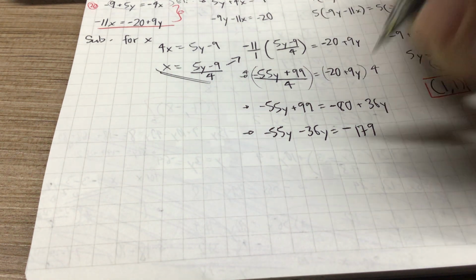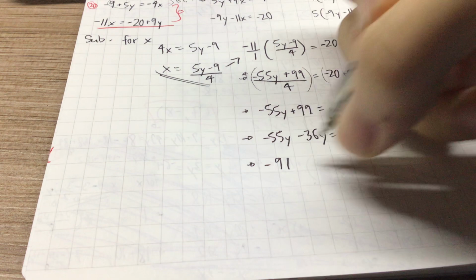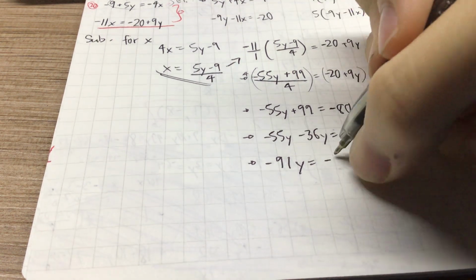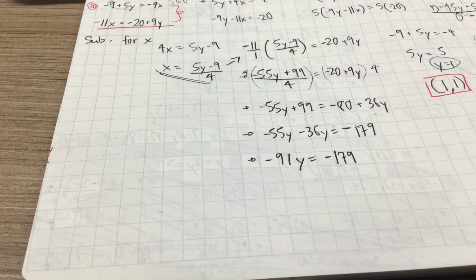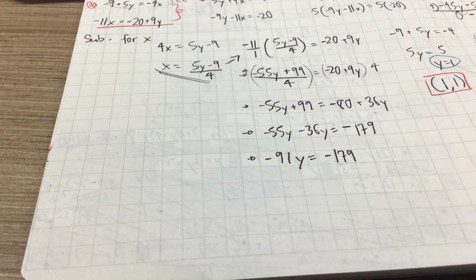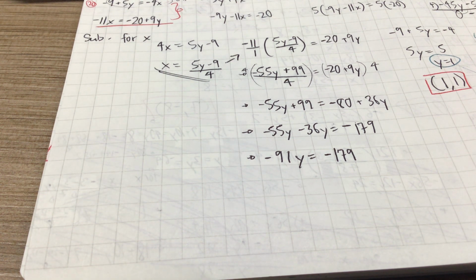We have our negative 179. 55 plus 36, negative 91y is equal to negative 179. You might want to use your calculator for this. Oh, the answer is a fraction.